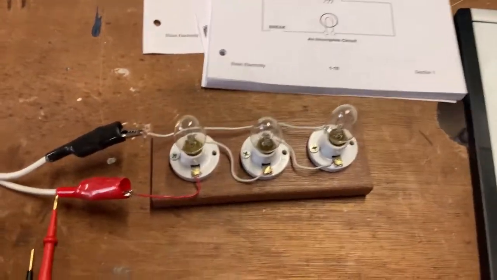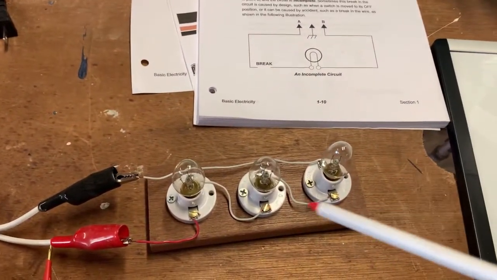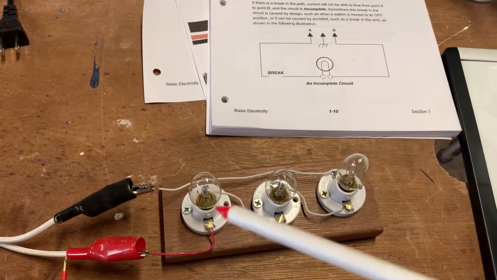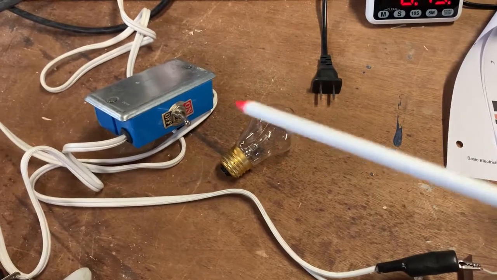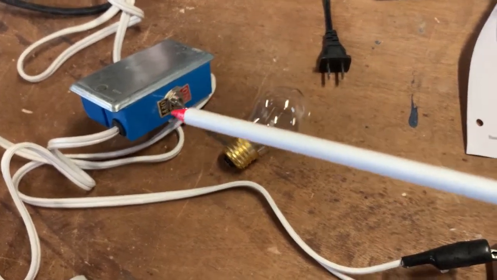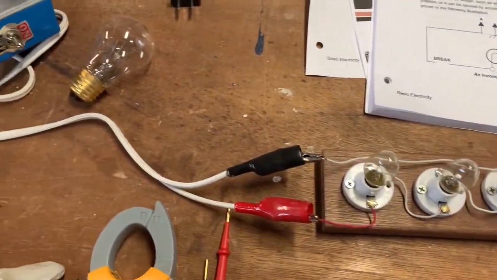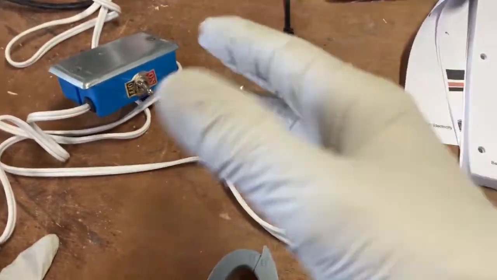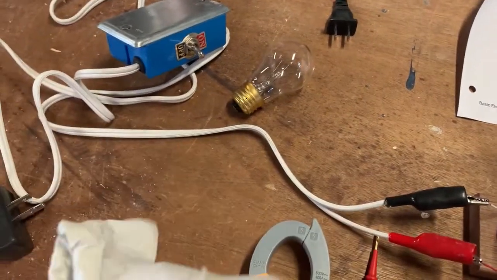Now, what I have is 3 light bulbs connected in series. We have it hooked to a 120 volt power supply here, which is off right now. And before I go into looking at this and testing this, I will put on my insulated gloves.